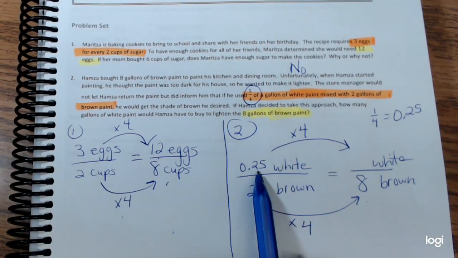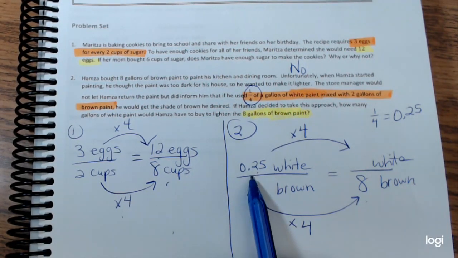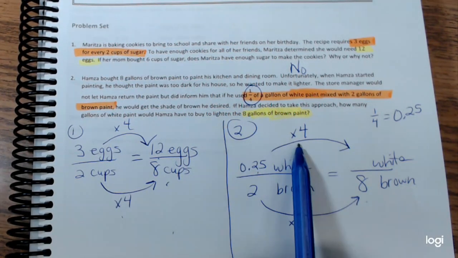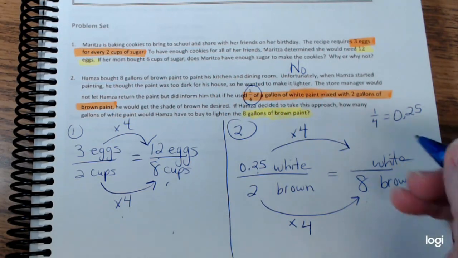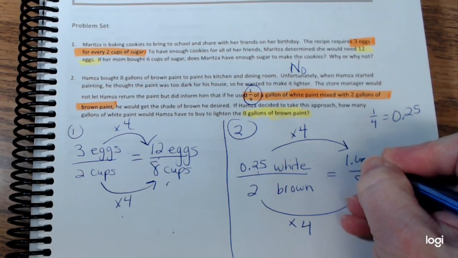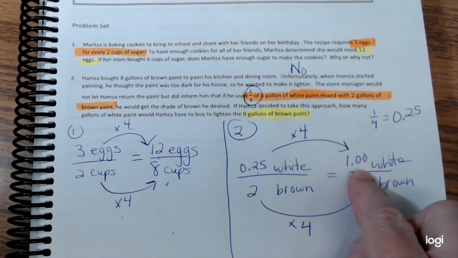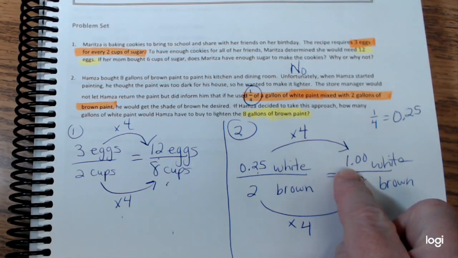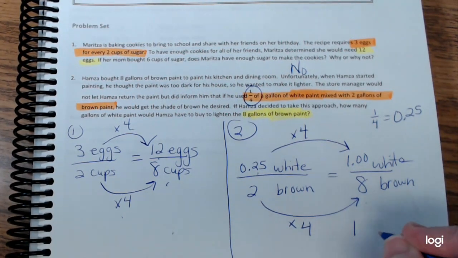I like to think of decimals in terms of money, and if I think about this as quarters, and I'm taking quarters times 4, most of us know that quarters times 4 is $1. We're not talking money, however. We're wanting to know how many gallons of white paint, and so we found our answer would be 1 gallon.